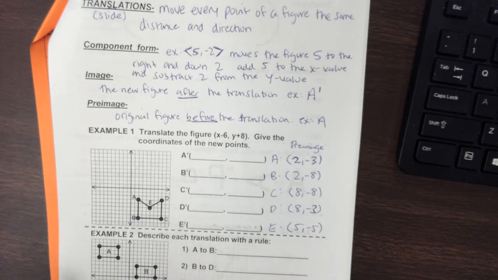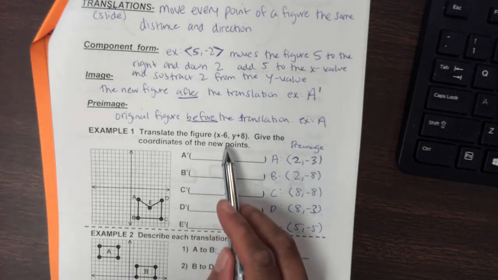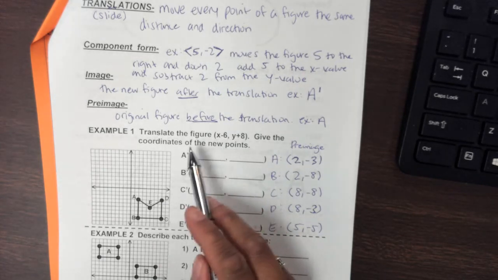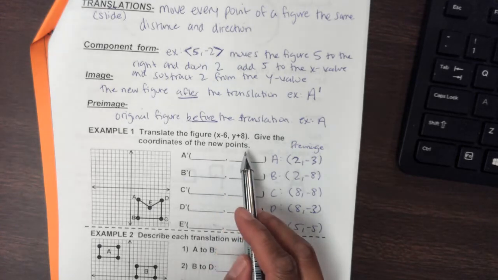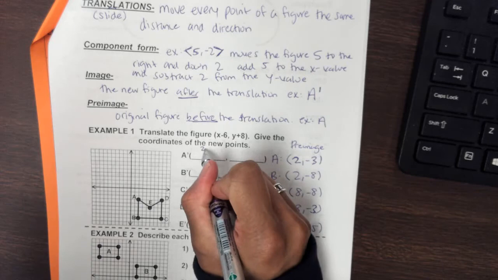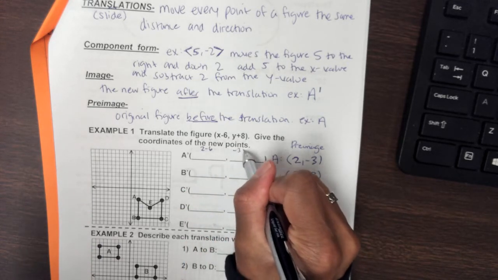So now for A prime, B prime, C prime, etc., we need to move our x value over to the left 6, or subtract it. So for example, we took 2 minus 6. And then for our y value, we take -3 plus 8.